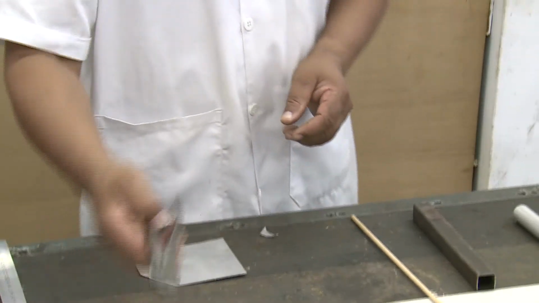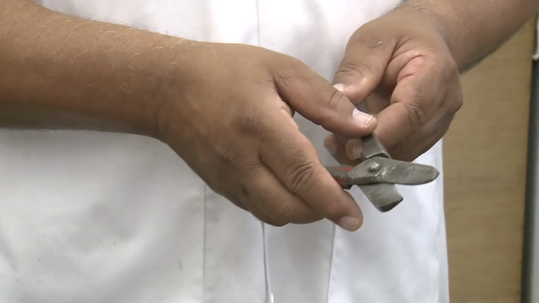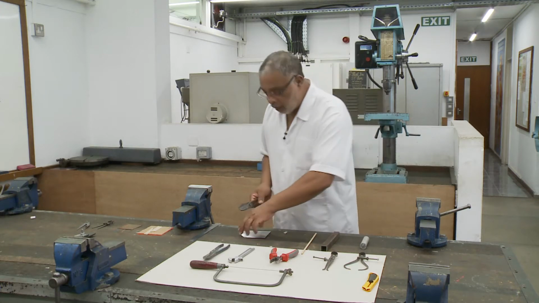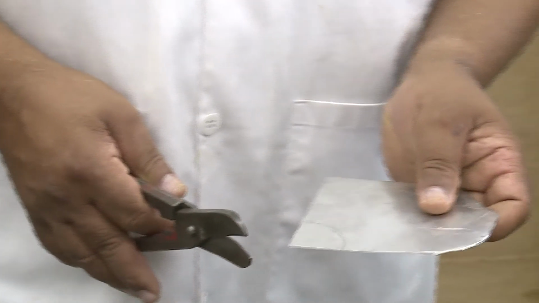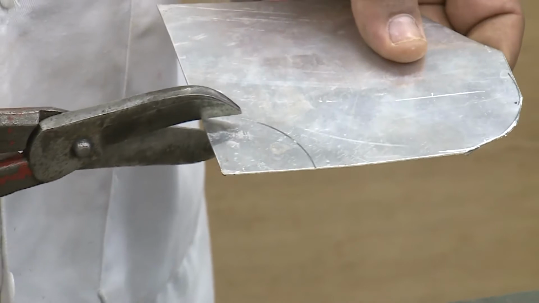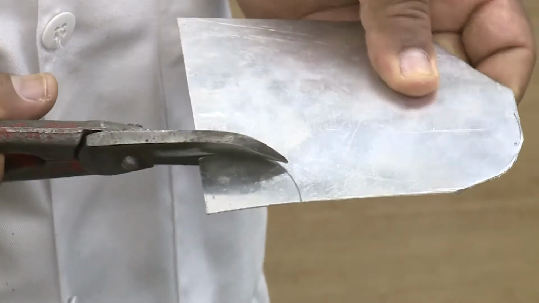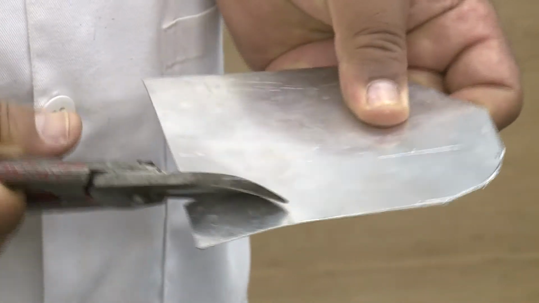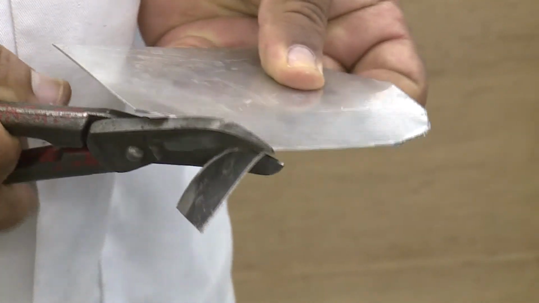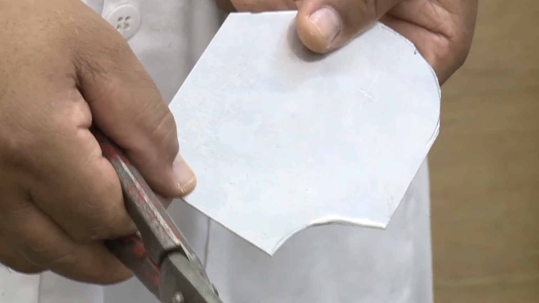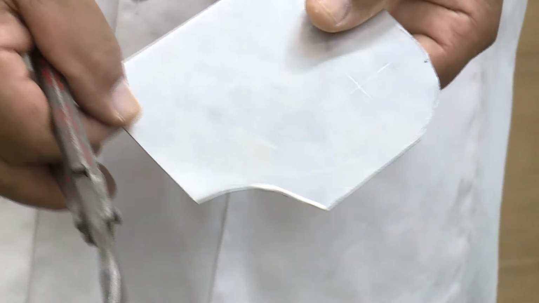Now this one is a curve cutting snip. A curve cutting snip is used to cut internal curve. As you can see, we have been able to cut the internal curve.